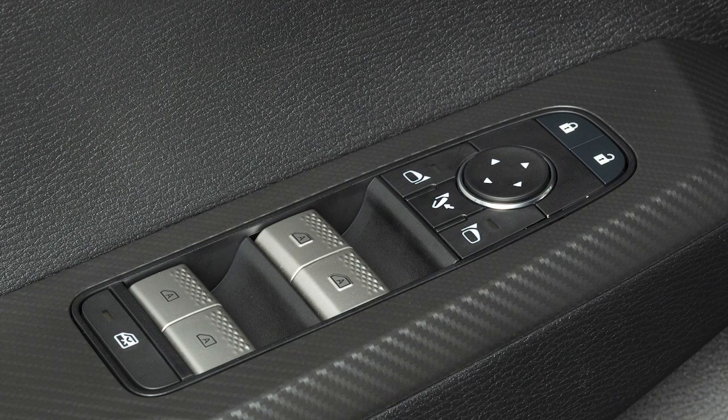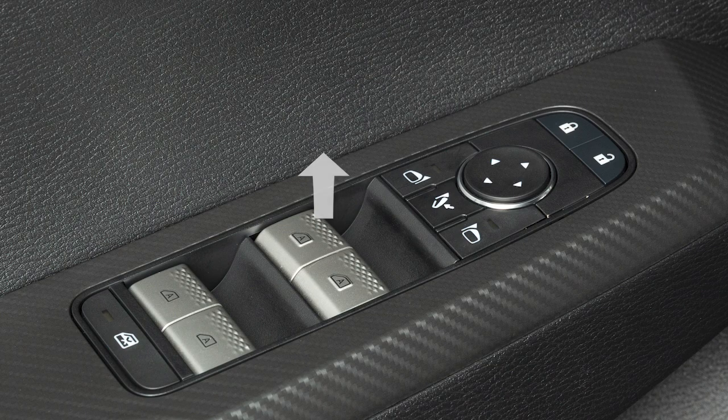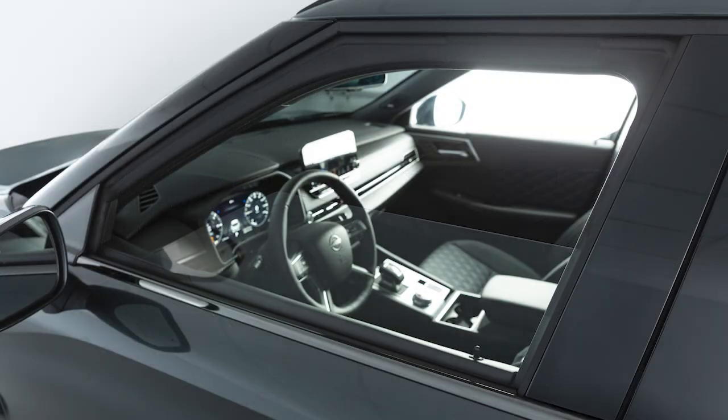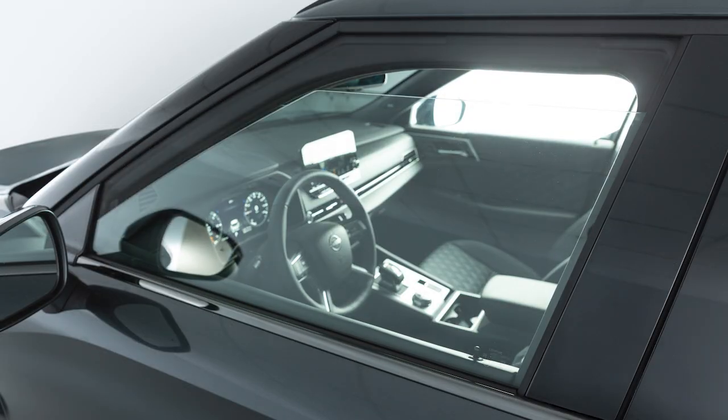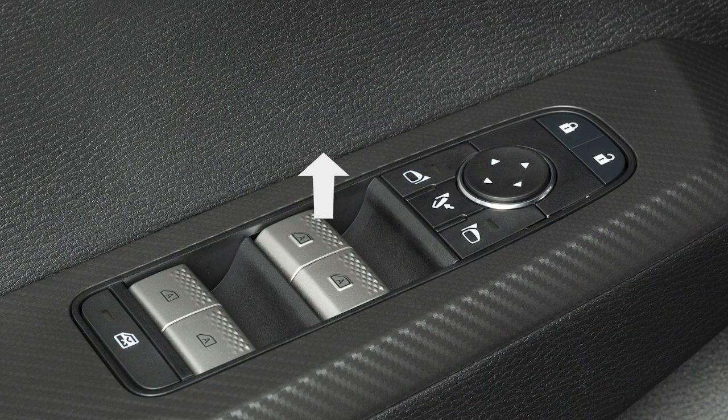To open an automatic window, push the switch down completely and release for the window to fully open. Pull the switch up to the highest position and release, and the window will close automatically. To stop the opening or closing of a window at any point, push or pull the switch in the opposite direction.